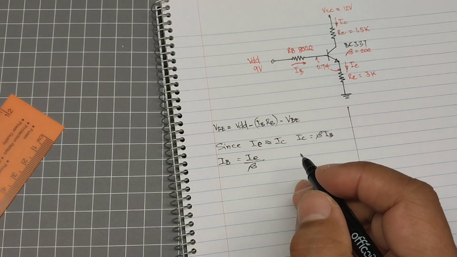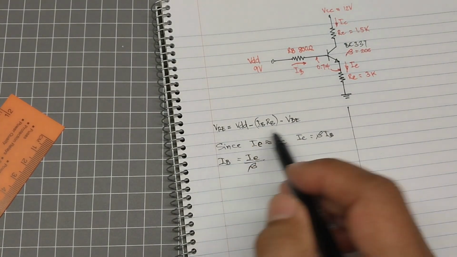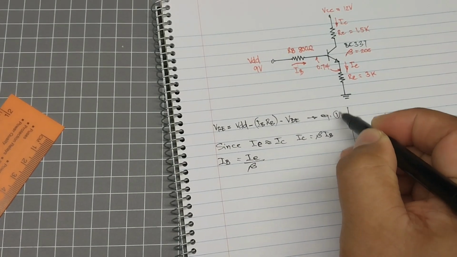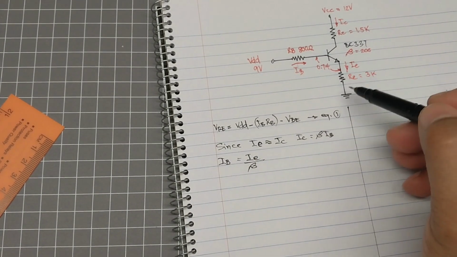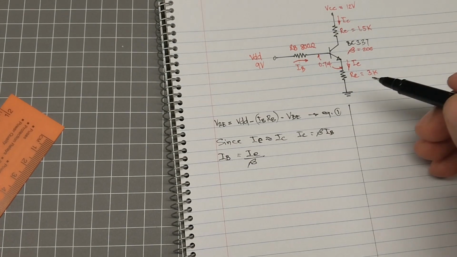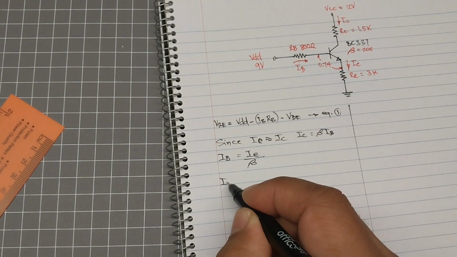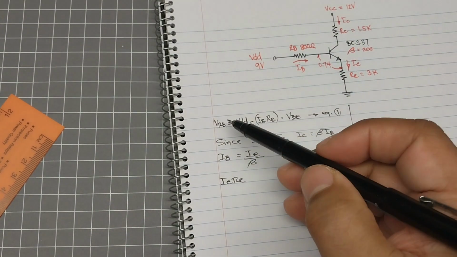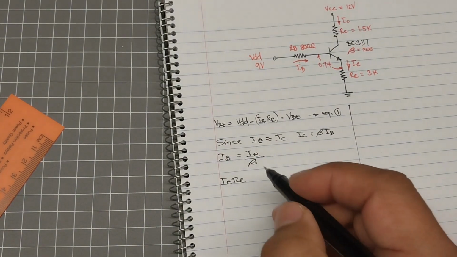Now from our original equation here, equation 1, so we have the voltage across RE, or the voltage drop across here. So the voltage drop across RE, using Ohm's law, is also equal to IE times RE.